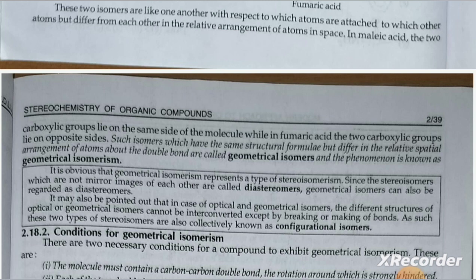It may also be pointed out that in the case of optical and geometrical isomers, the different structures cannot be interconverted except by breaking or making of bonds. As such, these two types of stereoisomers are also collectively known as configurational isomers.